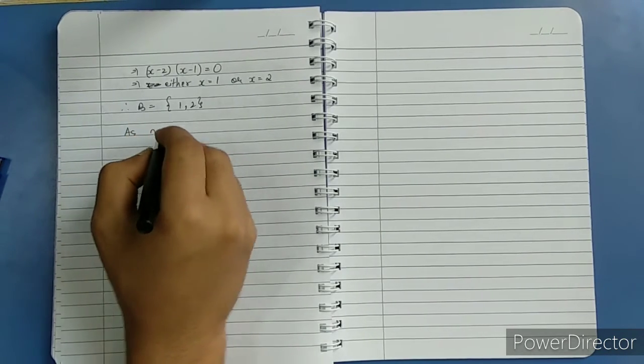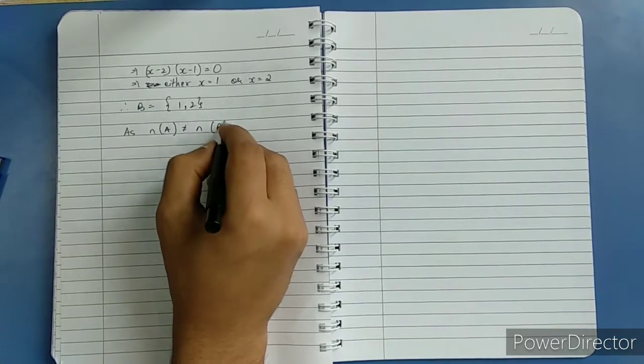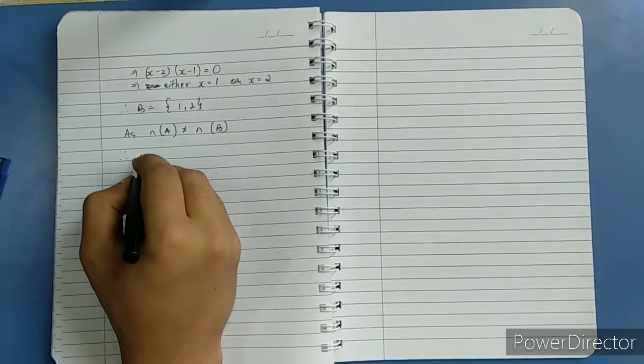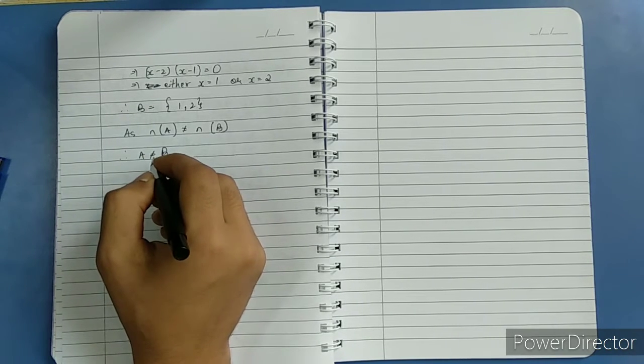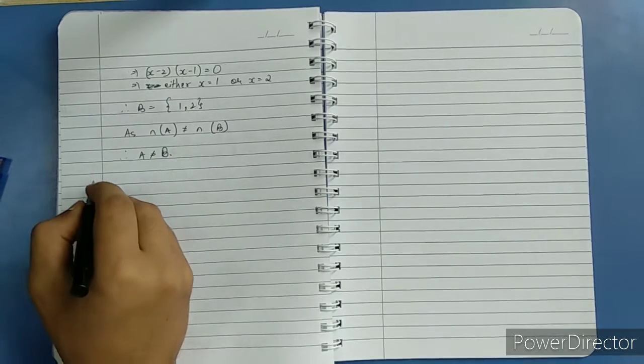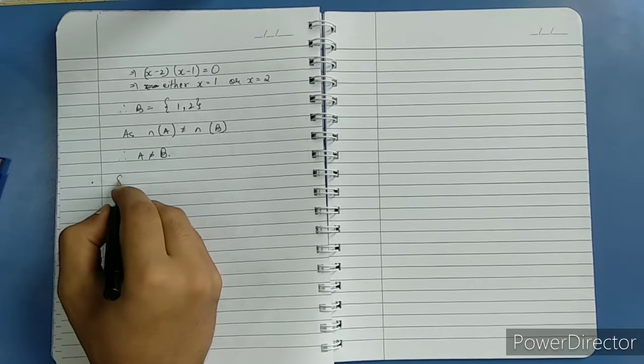As the number of elements in A is not equal to the number of elements in B, therefore A is not equal to B. The sets are not equal. Up next, we'll begin with a new topic, subsets.